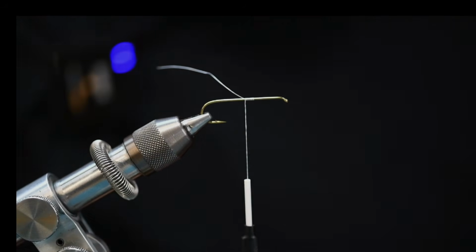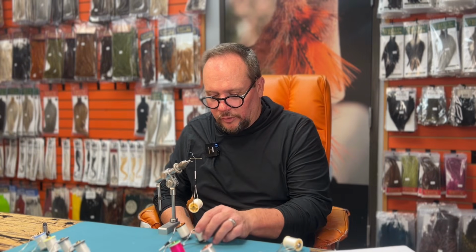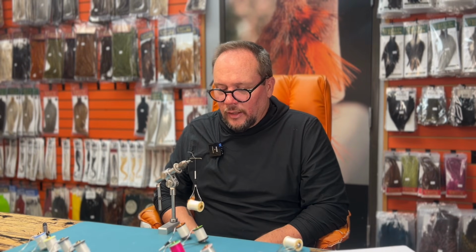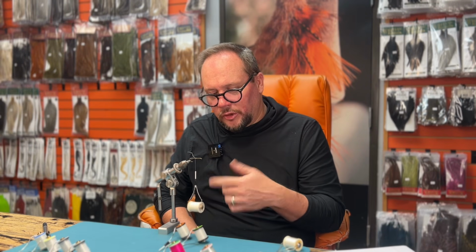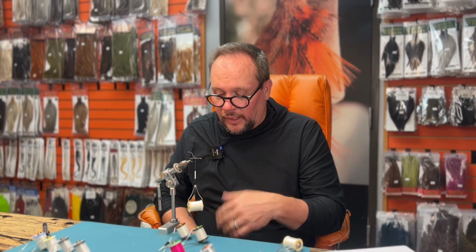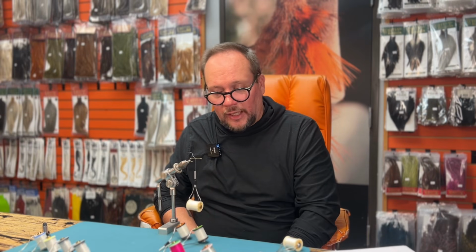Luckily I tie left-handed. And that's one of the first things I noticed when I started hanging out with other people that tie, is I tie left-handed. So as I wrap my thread, I unwind any of the factory twist in the thread. So my thread lays very flat. Even round thread will lay pretty flat for me.